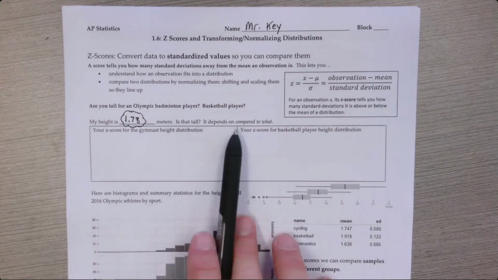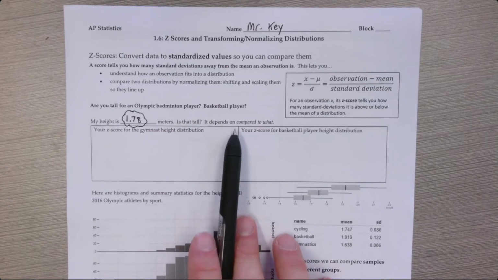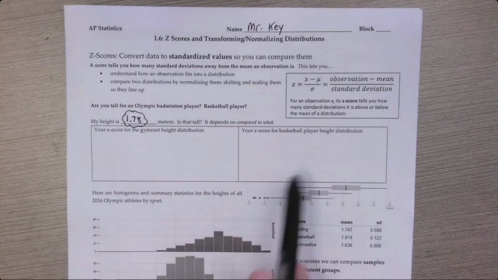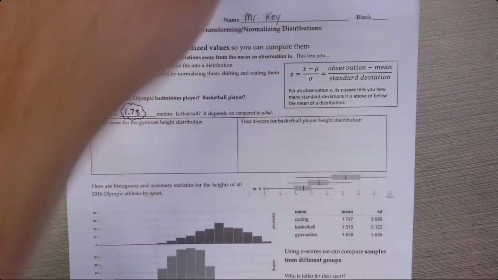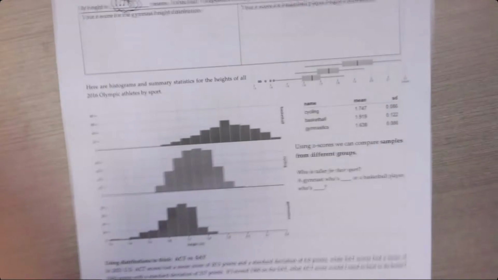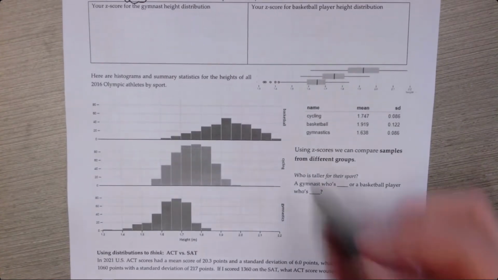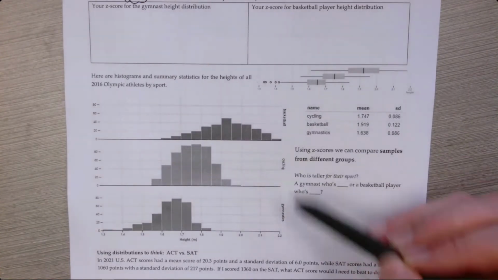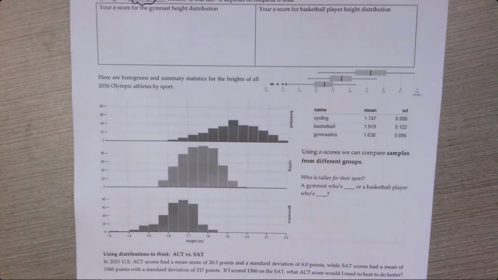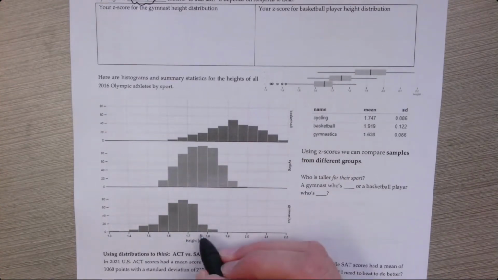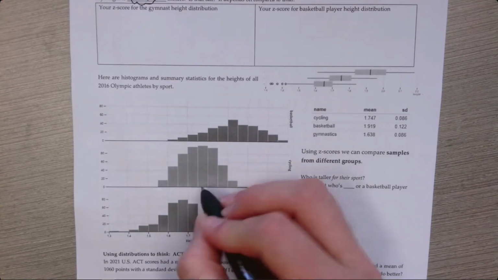In order to answer that, it depends on compared to what. So is this tall for a gymnast? Is it tall for a basketball player? If you look down here, you can see some distributions of heights for Olympic athletes in different sports. Here are Olympic basketball players, cyclists, gymnasts. My height is 1.78 meters, and just visually on these histograms, 1.78 looks like it's approximately right here.